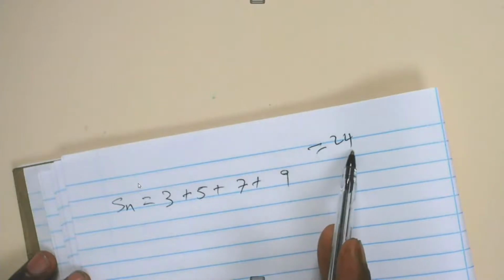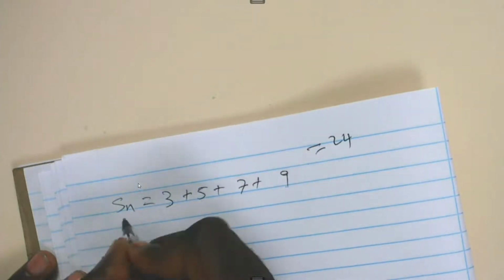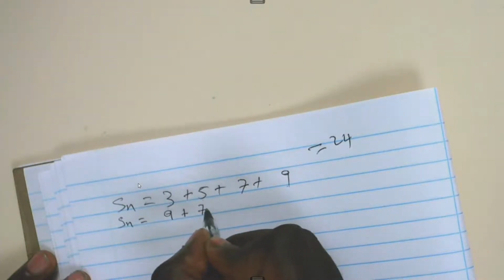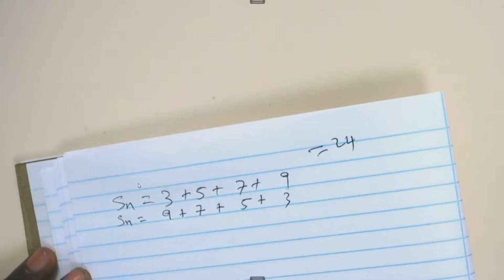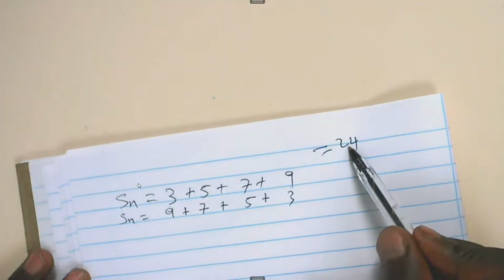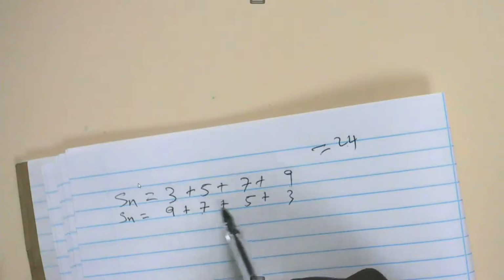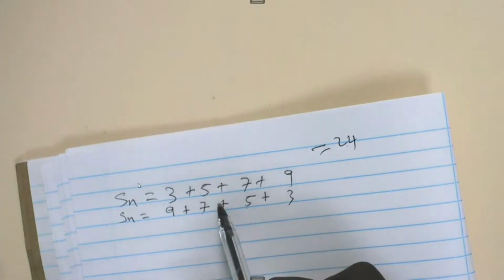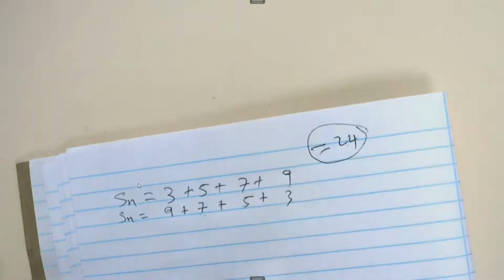If we add all these 4 terms here, we are having 24. Now, if I were to start with 9, because addition is commutative, I would say Sn equals 9 plus 7 plus 5 plus 3. That would still give me 24. 9 plus 7 is 16, plus 3 is 19, plus 5 is 24. The same number that I got above. Now, I would obtain 24 using the method that we're going to use when we have the variables there.